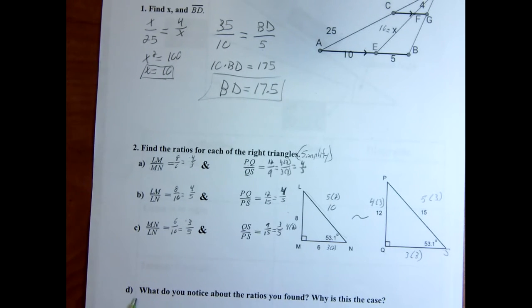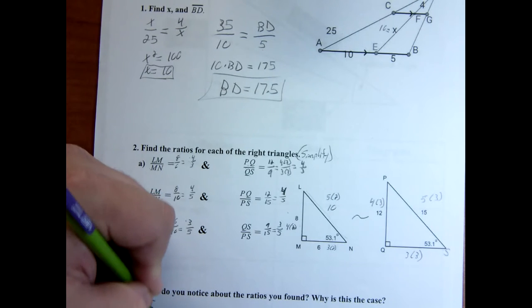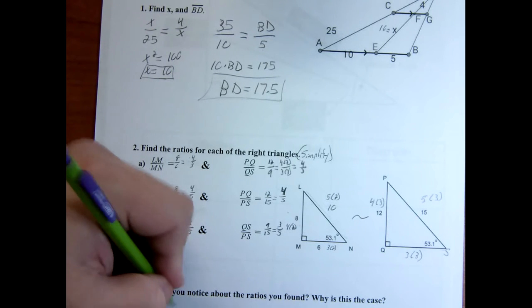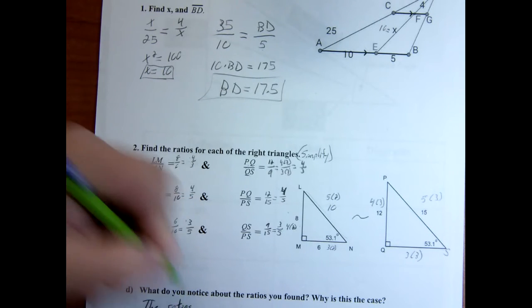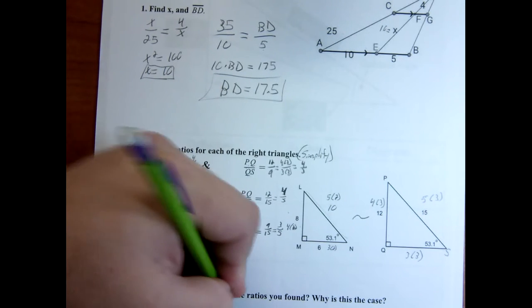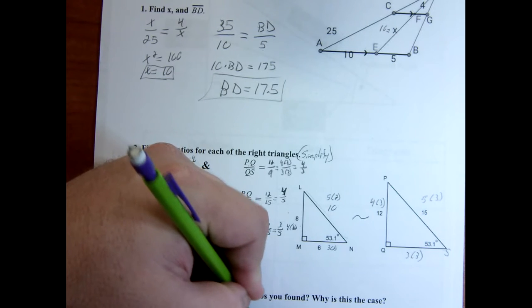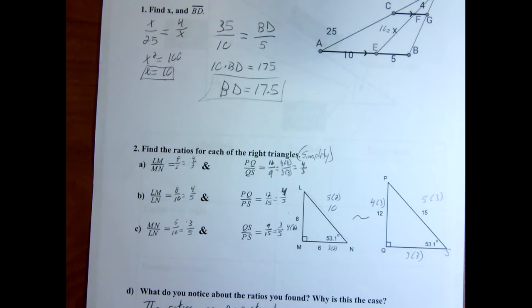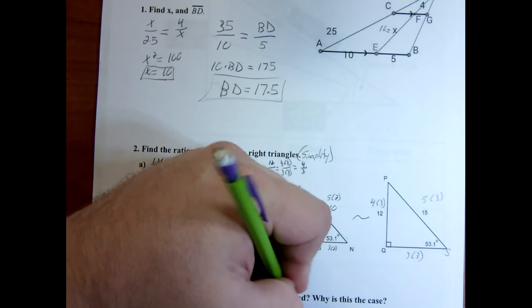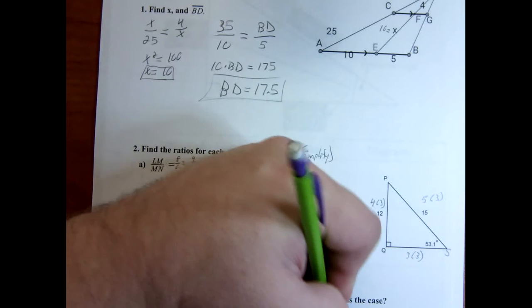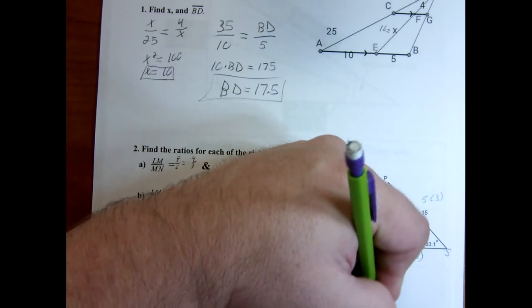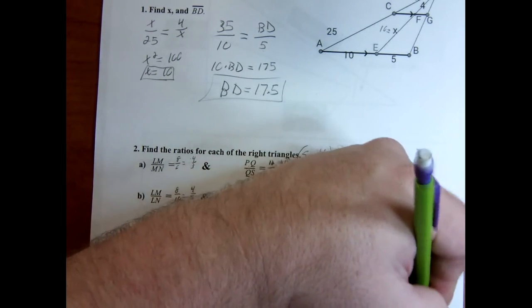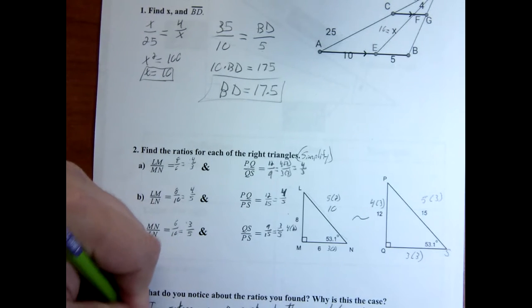It says, what did you find about the ratios? Well, we find that the ratios are proportional. Now the question is, why are they proportional? We could say this is because the triangles are similar.